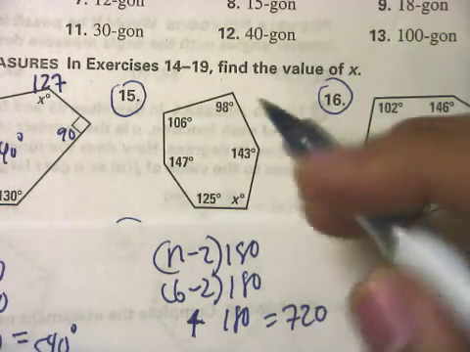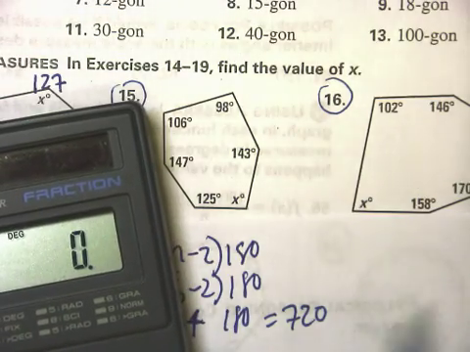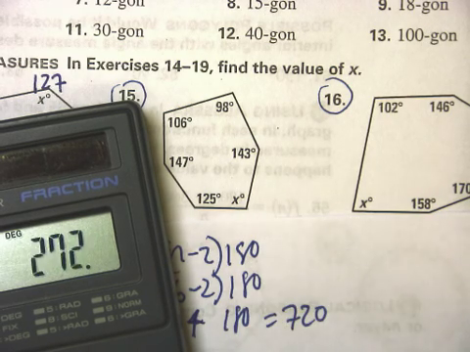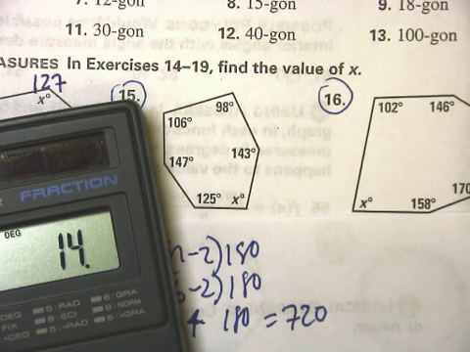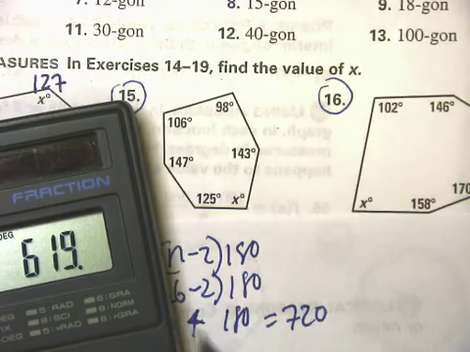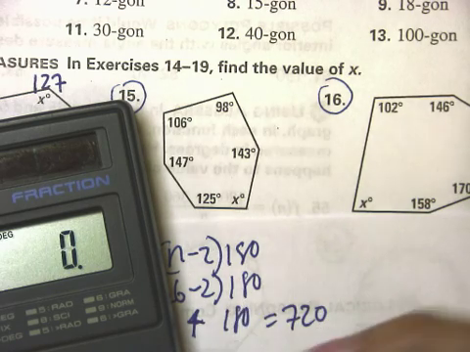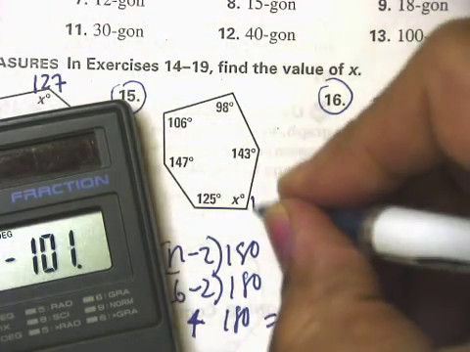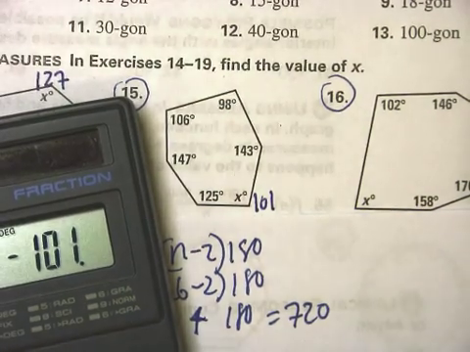Well, the way that you find x is to add all of these together and subtract from 720. So let's do that. 125 plus 147 plus 106 plus 98 plus 143 gives us a total of 619. So 720 minus 619, let's try that again, 720 minus 619 is equal to 101. So x is equal to 101.